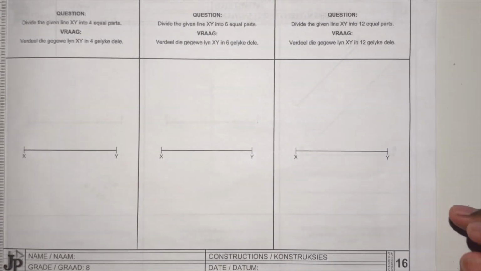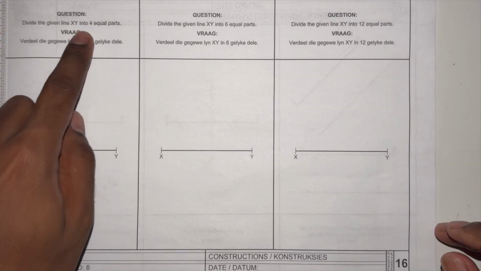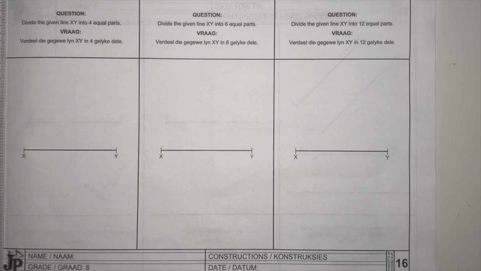Okay, now it says divide the given line XY into 4 equal parts. Now this is a construction method you need to know. Right up till matric we use this method, and it's very important. It's something you should not forget at all.